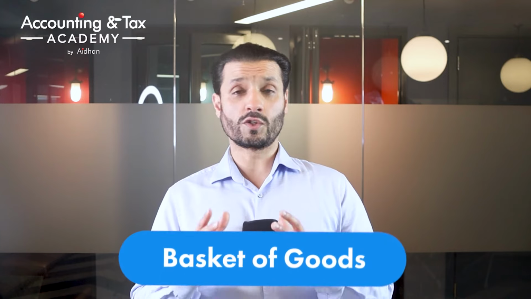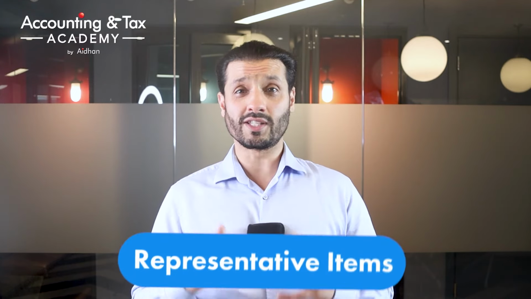In simple terms, inflation is measured by the basket of goods principle. In formal terms, the basket of goods are referred to as representative items. So the UK government takes a basket of common goods and services that the likes of you and me purchase and consume, measures the prices over a period of time, and as a result works out the rate of inflation at a point and period of time. That is as simple as I can make it.